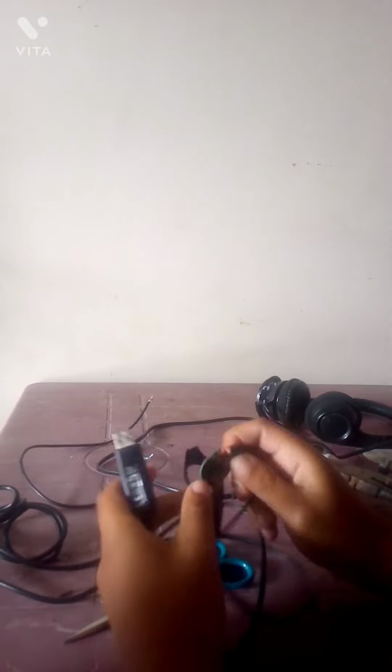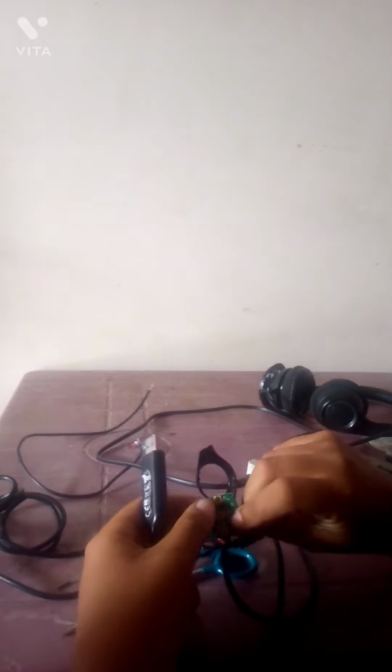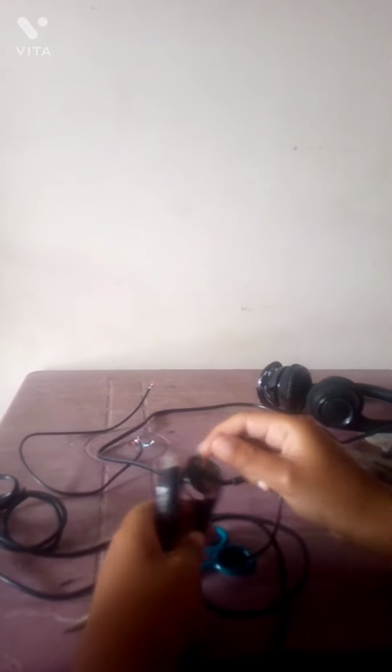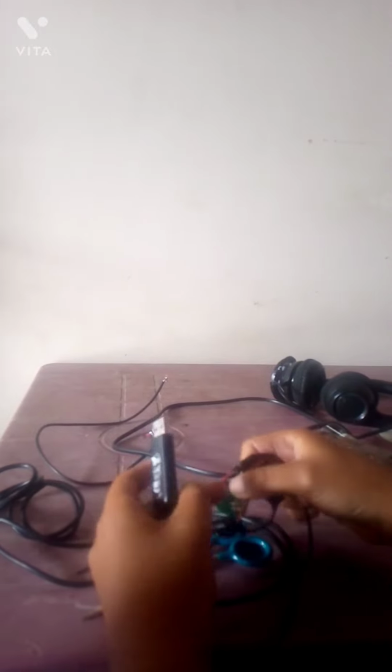So I am thinking about what is inside this unit, which converts the USB interface into the audio interface. Now open it. I already opened this part. This part is nothing special, only 3 switches and a couple of wires for input and a couple of wires for output. Now open this part.